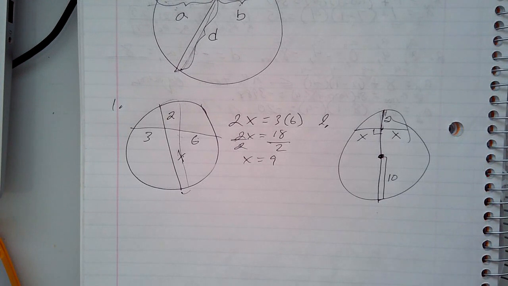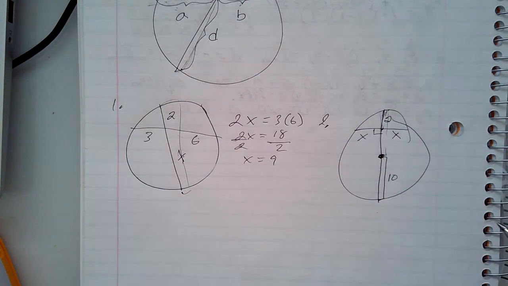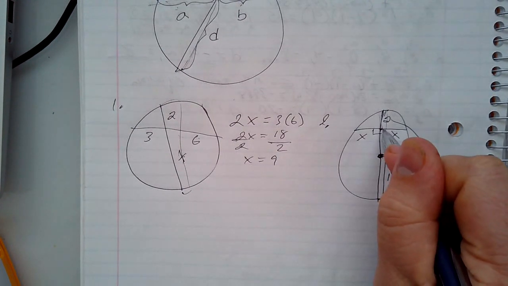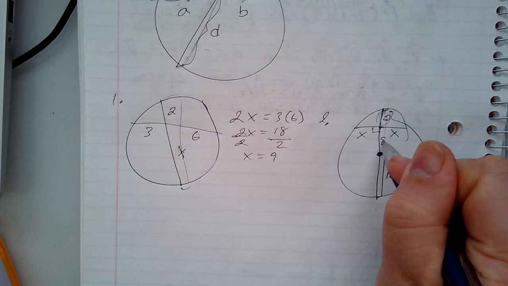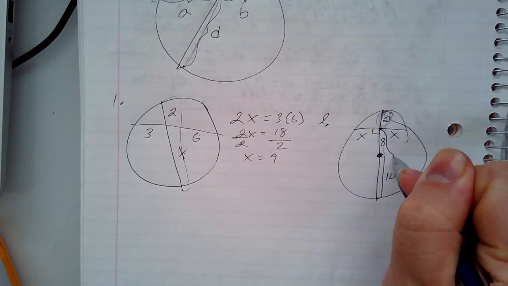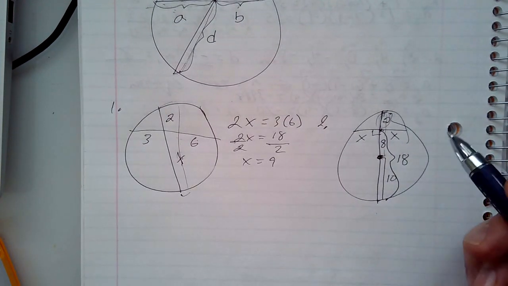Now, what information can we gather from that? Well, we know that this entire other portion must also be 10, but we need to know what this portion is. So if this is 2 and this entire portion is 10, then that means this piece right here is 8, which makes this whole thing 18.